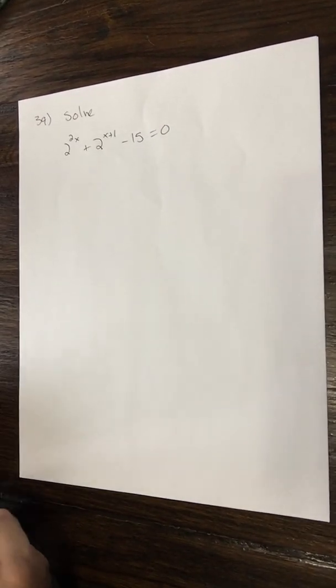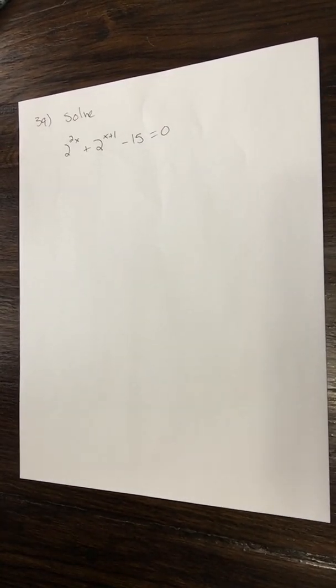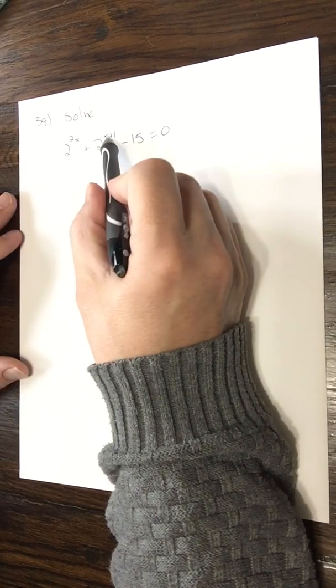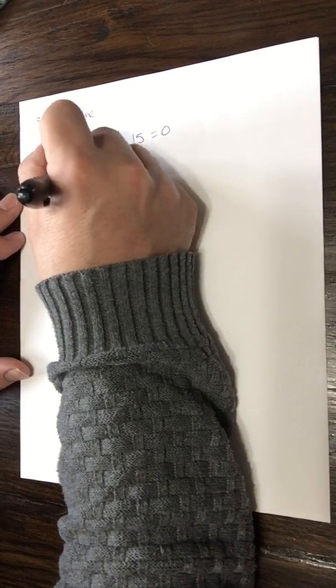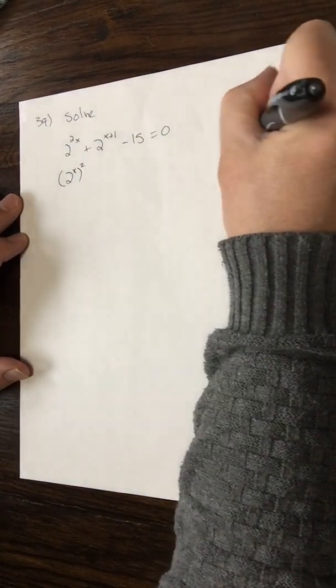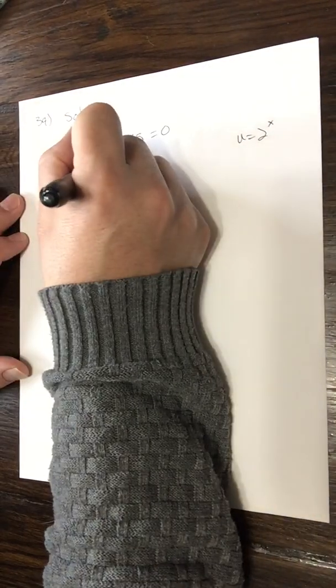Okay, last one for us. Wow, is this tricky? Oh man, is this tricky. So it's going to be the U substitution again. You can see it looks like the other one, but it's not as easy to see how I'm going to write this. There is a 2 to the x here, and there's a 2 to the x here. So I'm definitely going to go 2 to the x squared, and I'm going to have my U substitution be 2 to the x. But look at this second thing.